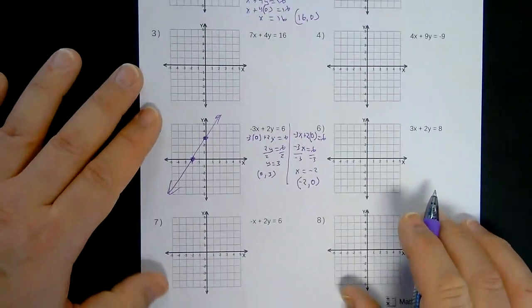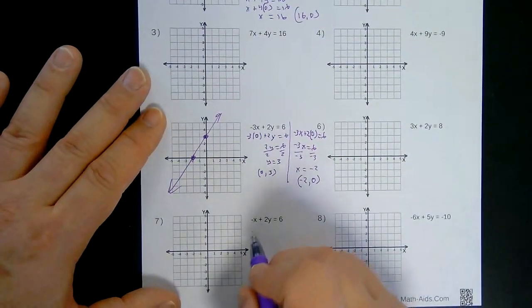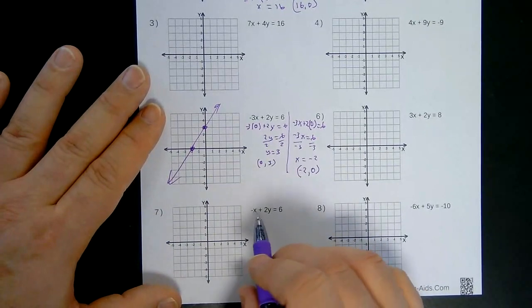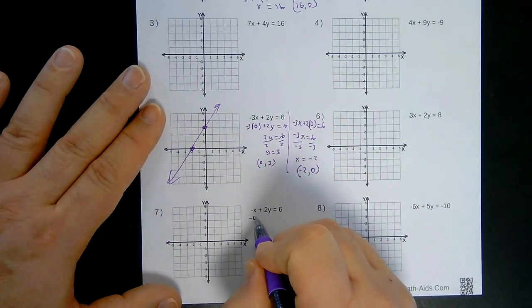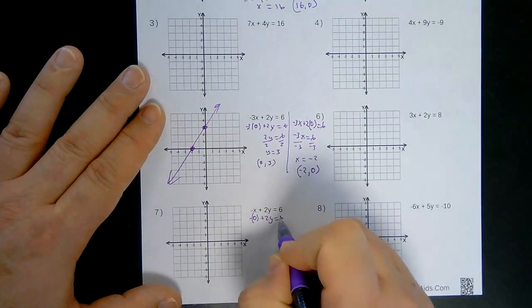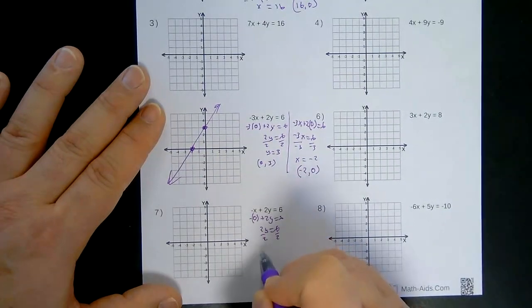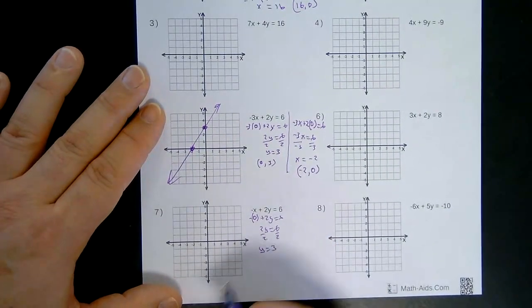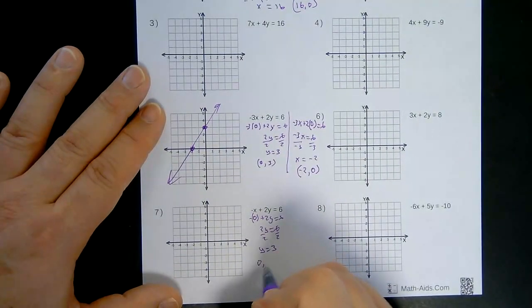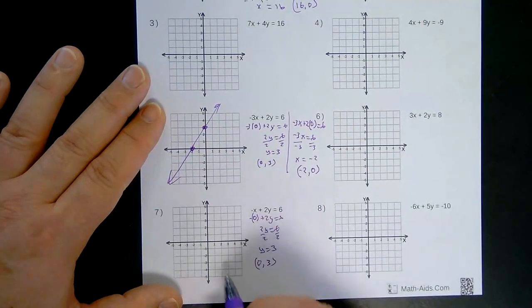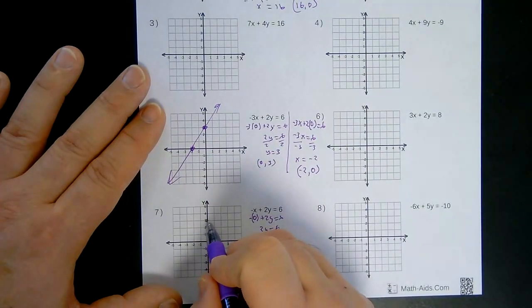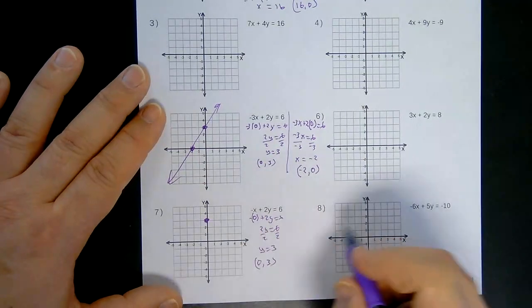Down here, number 7. Again, you're going to find out these are actually pretty easy to do. Let x be 0, negative 0, plus 2y is equal to 6. 2y is equal to 6, divide by 2, y equals 3. So when x is 0, y is 3. So that's my first point, 0 and up 3. Plot that right there.